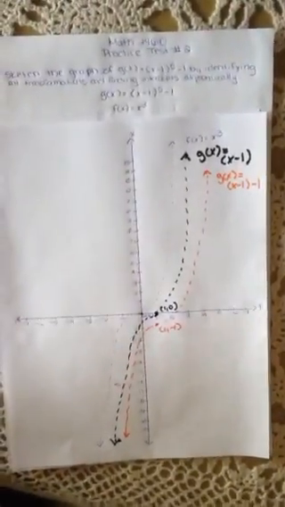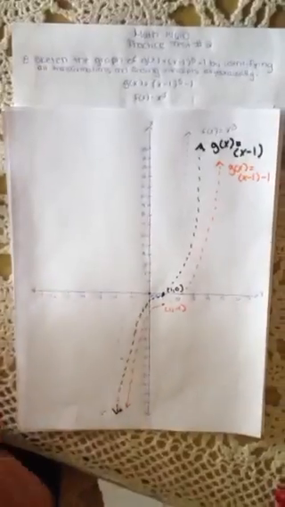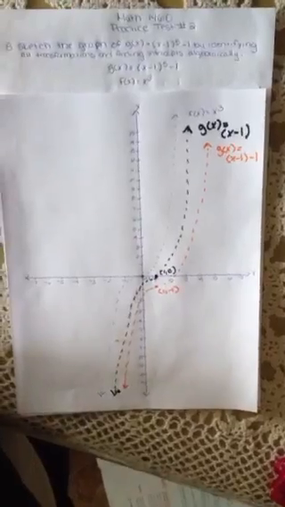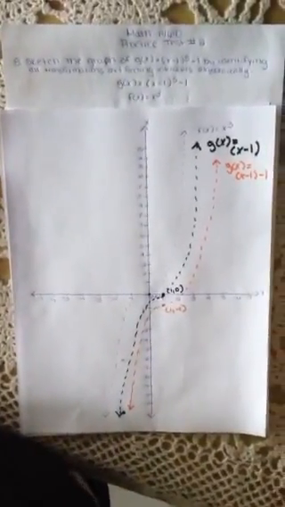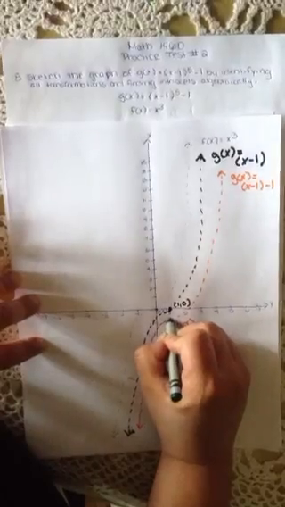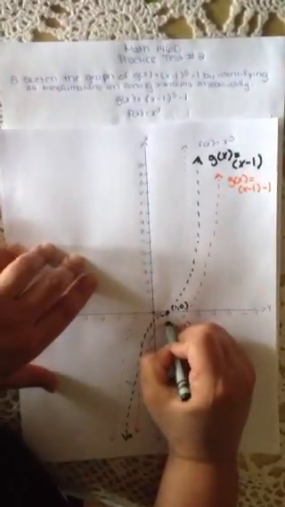Now, since we have used the parent function x to the third, we are going to use a different color to sketch it so we can have it condensed to x to the fifth, which I will draw right now. So I will condense it in toward the y-axis.